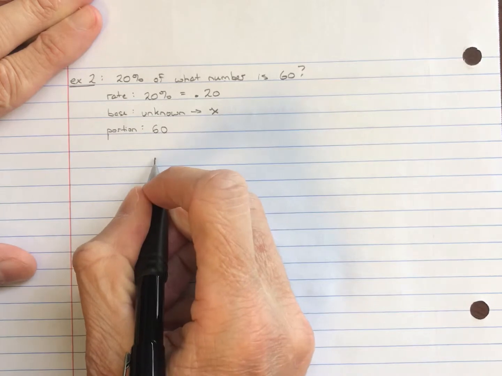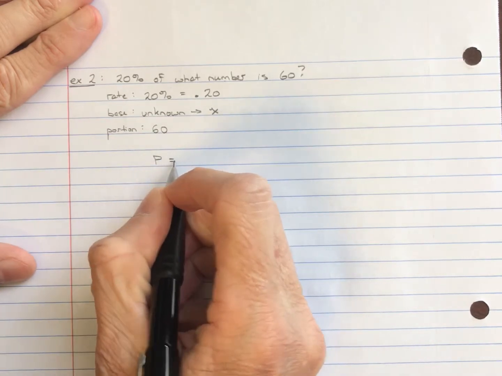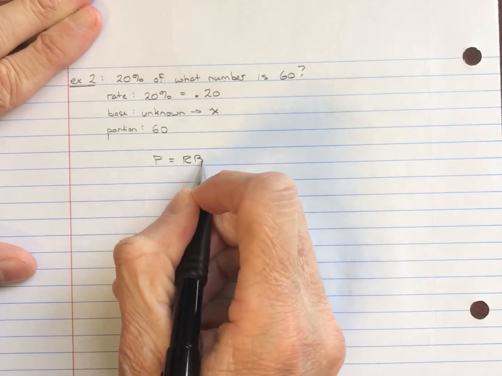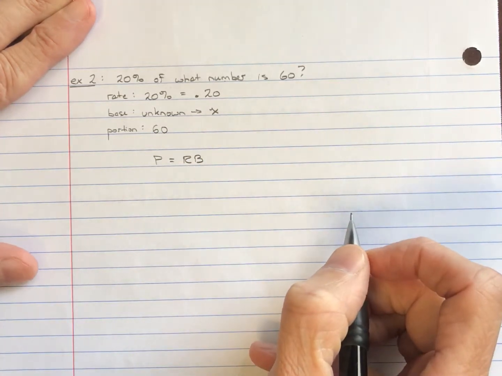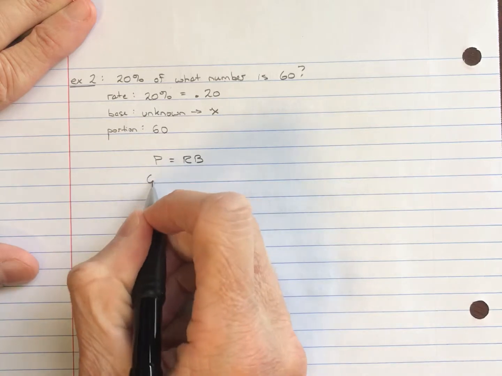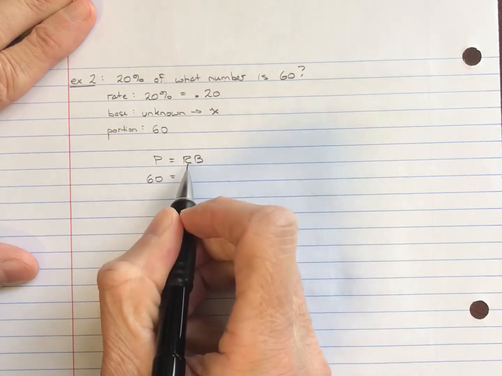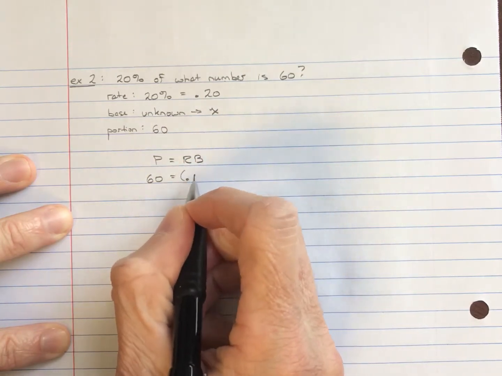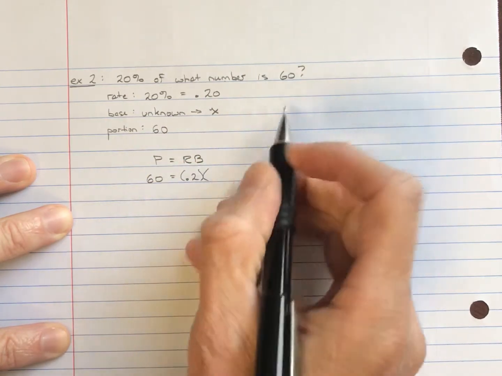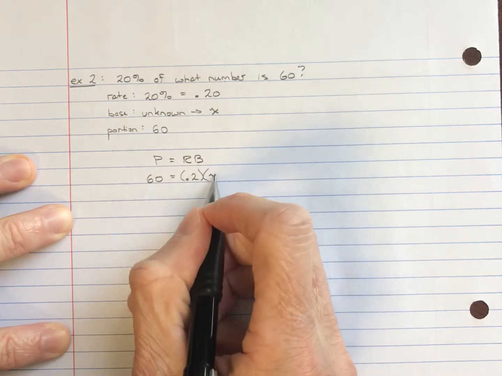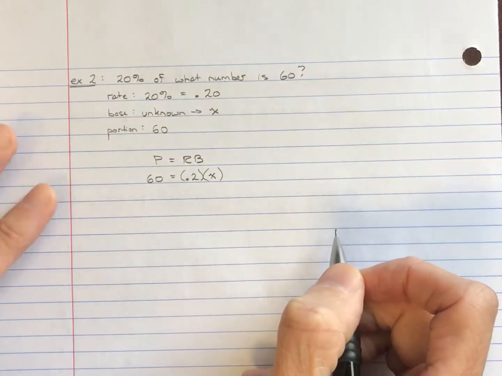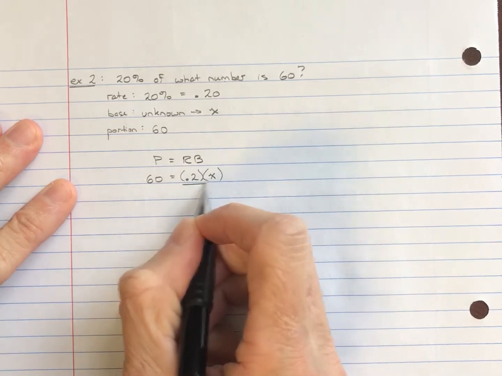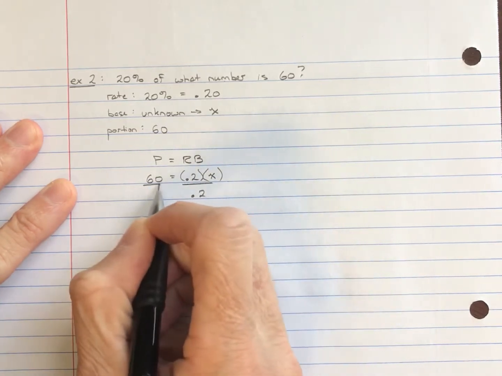Okay, so we know from our percent formula that the portion equals the rate times the base. So let's fill in what we know. We know the portion is 60. We're going to put in the rate as a decimal. The rate is 20%, which is 0.2 or 0.20. And the base here is our unknown. So there's our x. Okay, solving for x in this case, it's being multiplied by 2/10, so I'll divide both sides by 2/10.